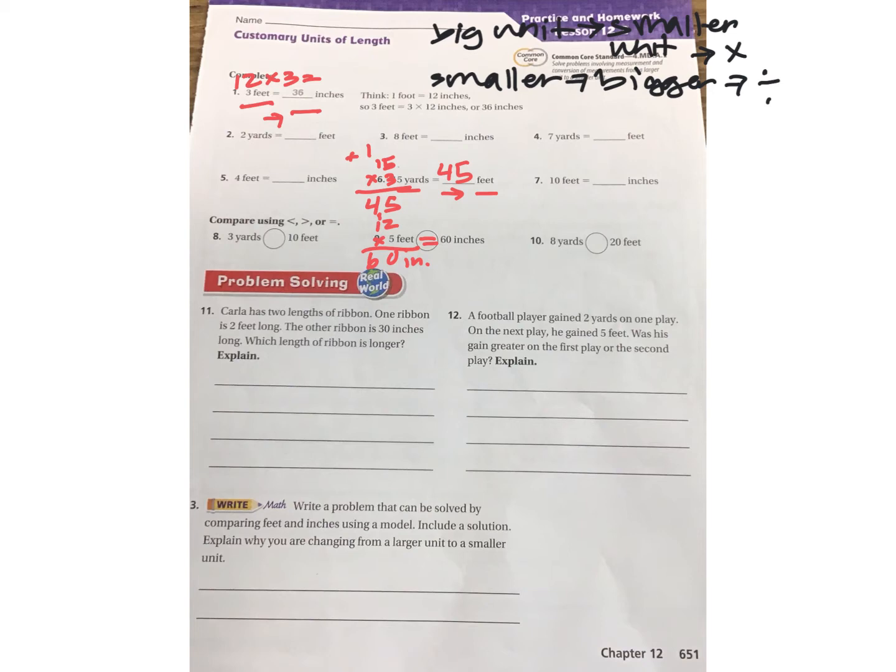All right, now what problem should we do in the last section, the problem solving section? Maybe 11. 11, let's do that. Okay, let's do CUBES as we read. Ready, go. Carla has 2 lengths of ribbon. One ribbon is 2 feet long, the other is 30 inches long. Which length of ribbon is longer? Okay, and explain.